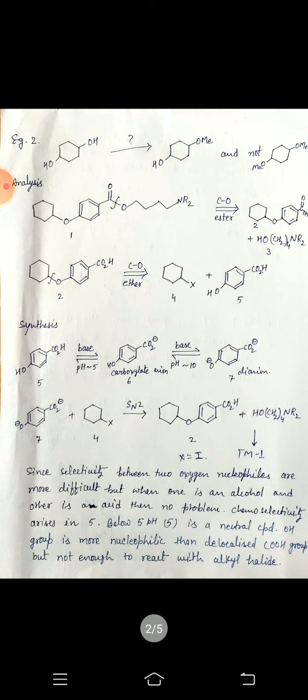The next example is, if there is the same functional group on the ring and we want to react only one functional group, not both, then what kind of reagent will we use?